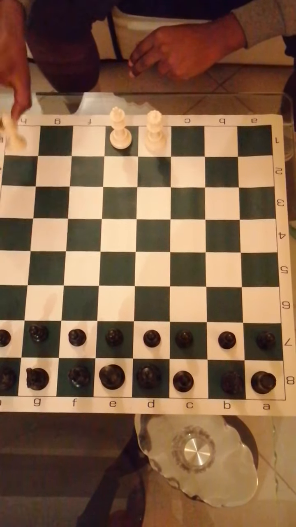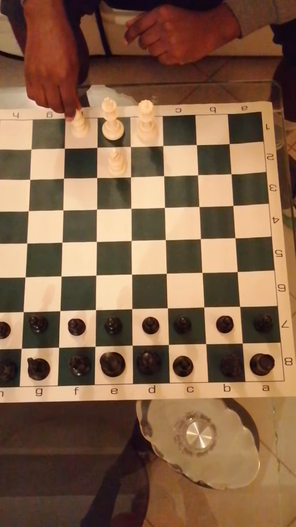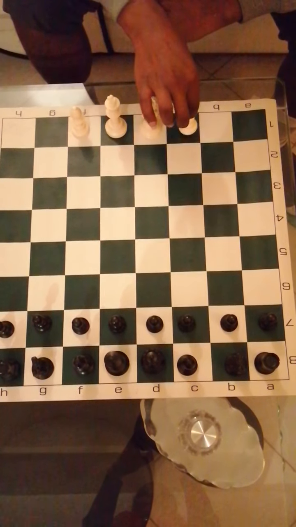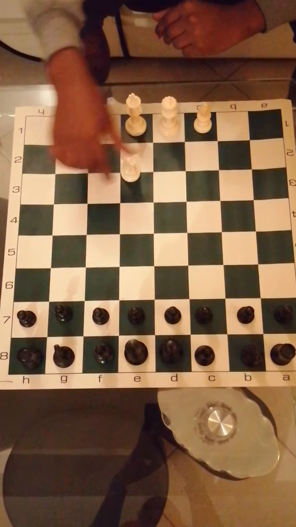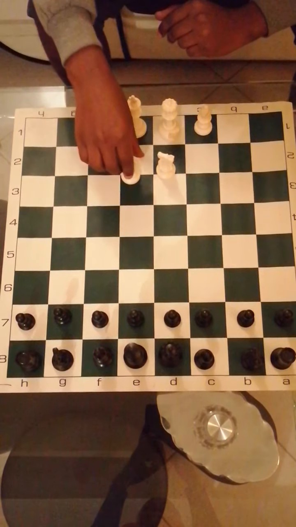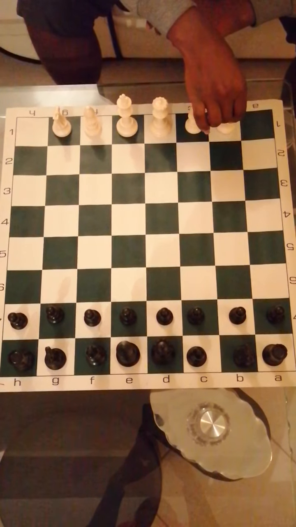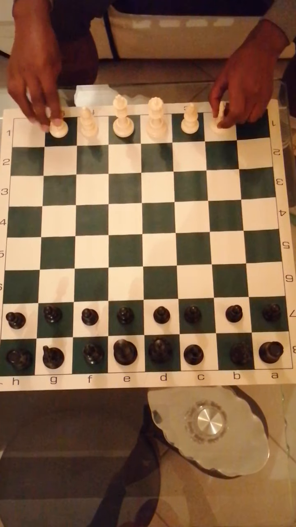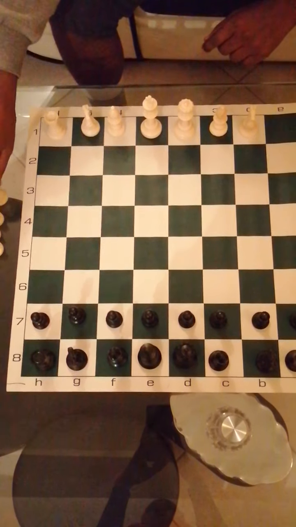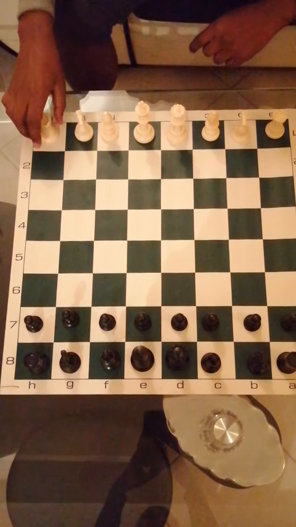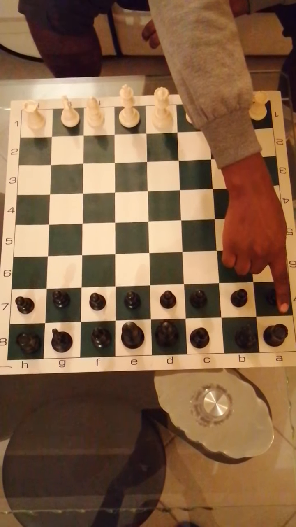Then we have two bishops. One bishop sits next to the king and another bishop sits next to the queen. Then we have the knights. We have two knights. One knight will sit next to the bishop, and the other knight will come next to this other bishop. Then this is the rook. Each side has a rook, same as on the black side. We have a rook for the black side on each corner.